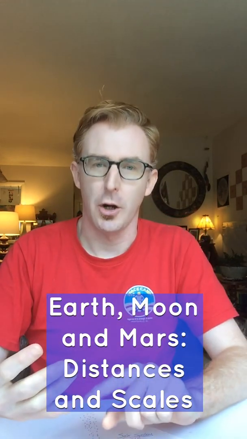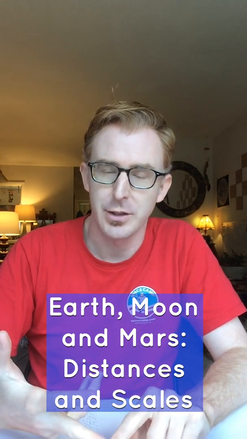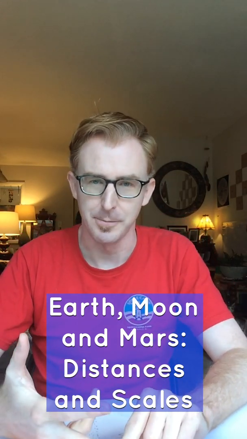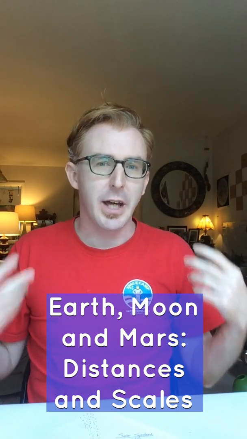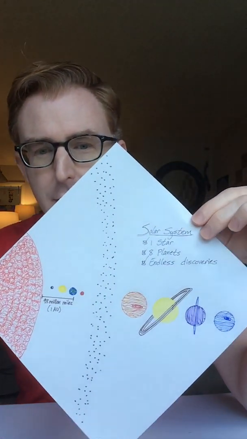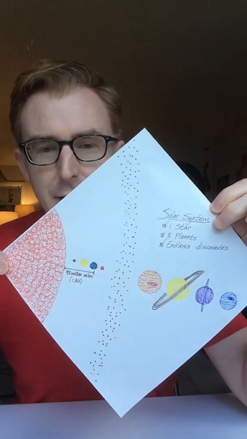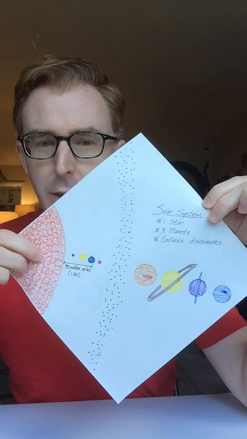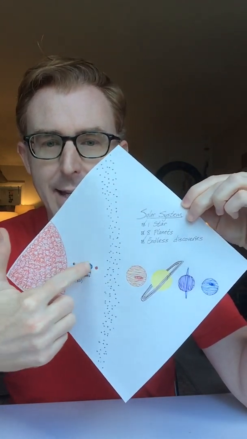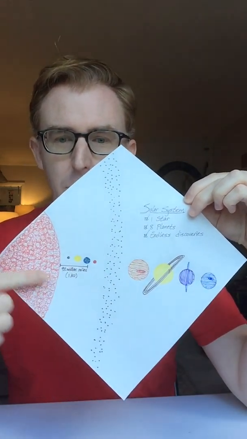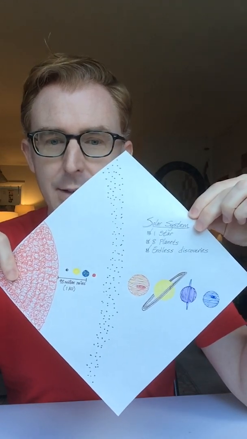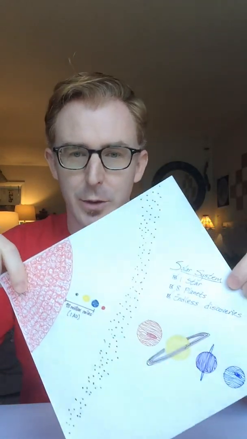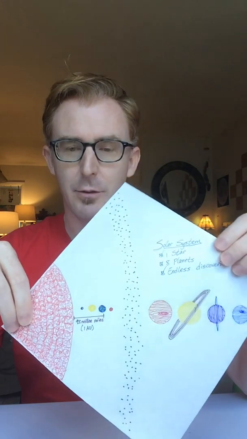Today's topic is Earth, Moon, and Mars, distances and scale. So with scale of the solar system, I actually drew out the solar system here. Our solar system consists of one star we call the Sun, 8 planets that orbit the Sun, and endless discoveries yet to be scientifically discovered.